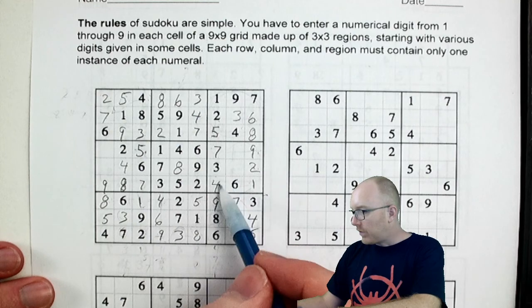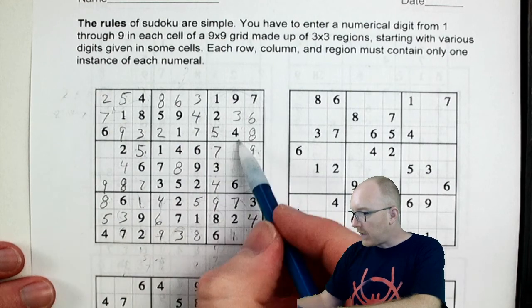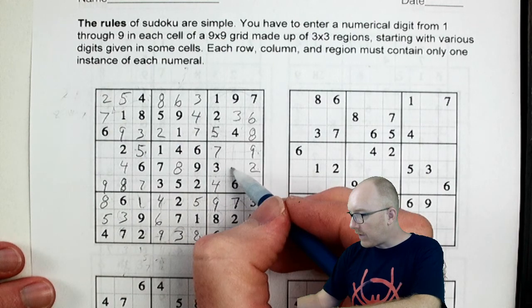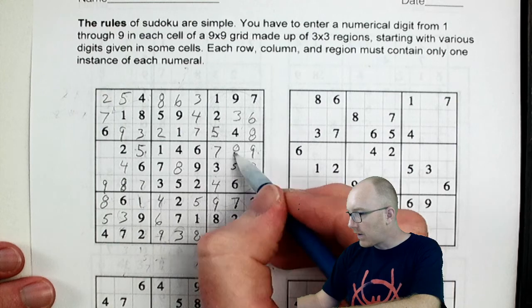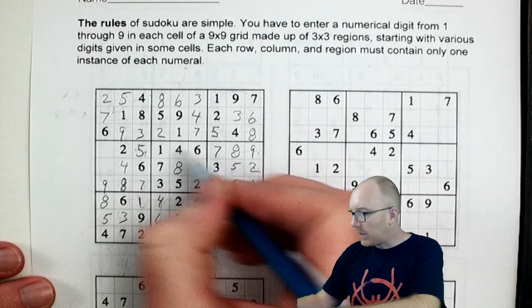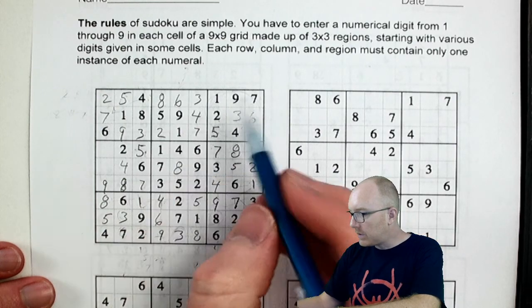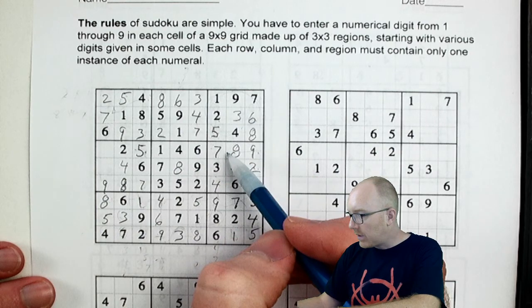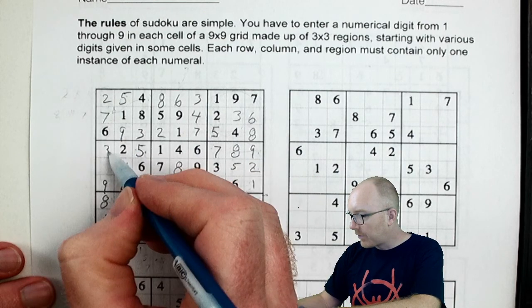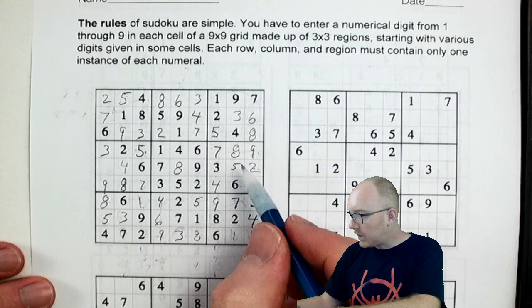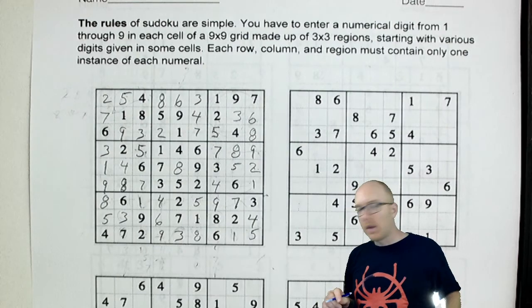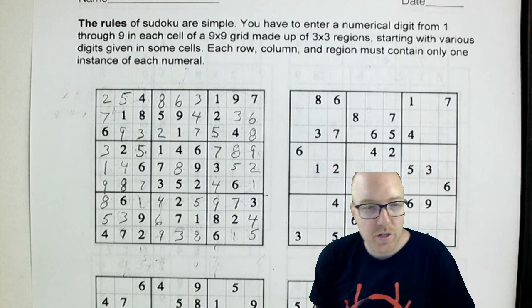1, 2, 3, 4. We're missing a 5. Well, 5 can't go to the top here because of this 5 here. 6, 7, 8. And then looking this way, we're only missing 1 number. 1, 2, 3. And then 1, 1. And there you have it, ladies and gentlemen.